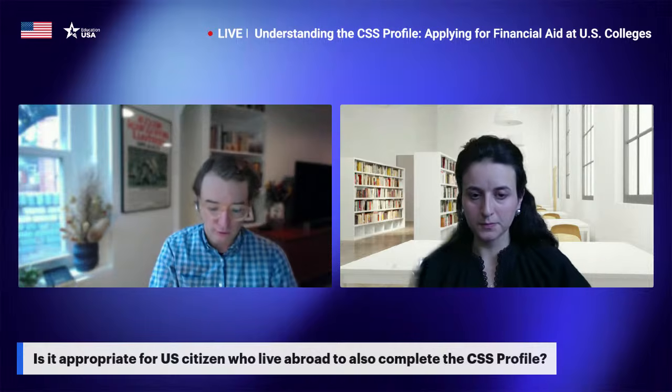Okay. The next one, is it appropriate for US citizens who live abroad to also complete the CSS profile? You certainly can. It's basically for U.S. universities, for U.S. citizens as well as people from other places. The thing that it's probably more valuable for you to do as a U.S. citizen would be to fill out the FAFSA, because that applies to more universities than perhaps the CSS profile, which only does it for about 300.